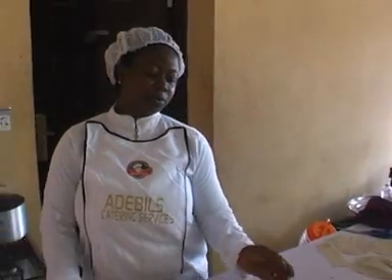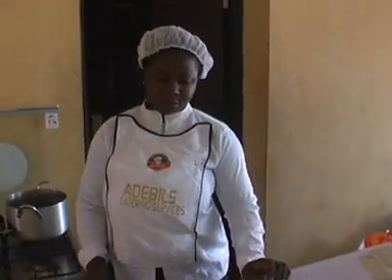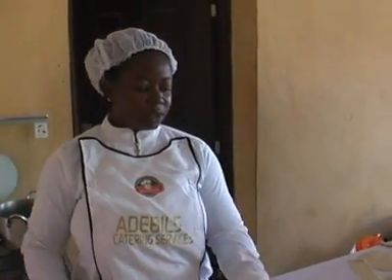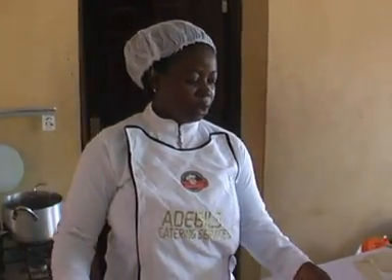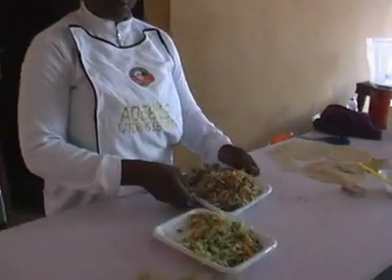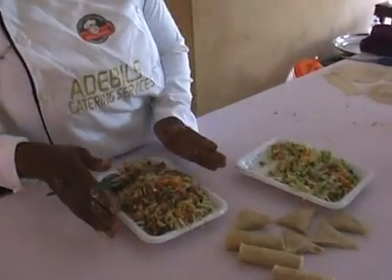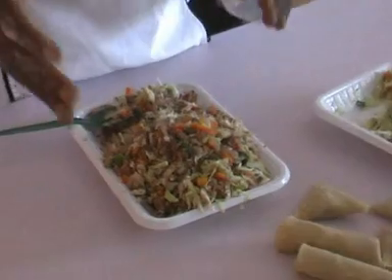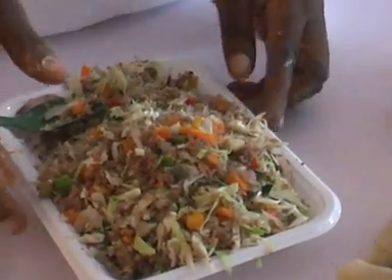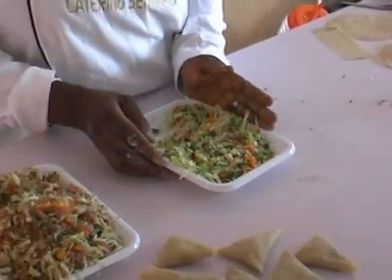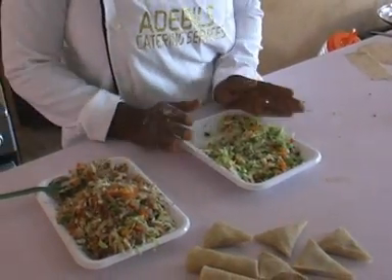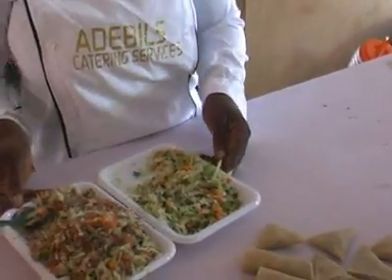Welcome. I have some questions for you. What is the difference between spring roll and samosa? The difference is the sauce and the shape. This is the filling for samosa, a combination of beef and veggies. This is the sauce for spring roll. We have only vegetables here.